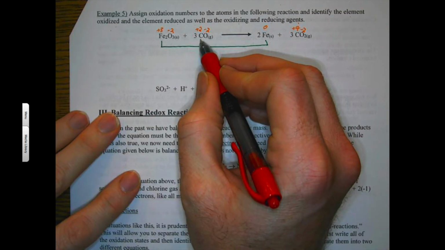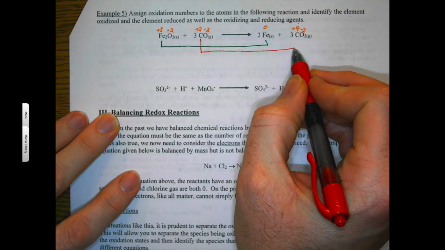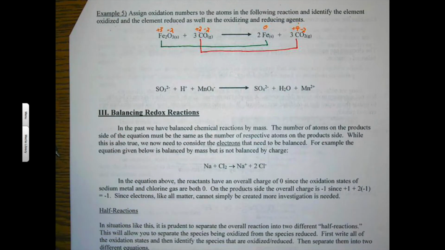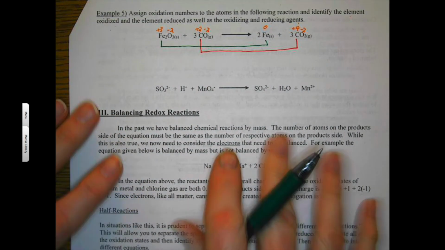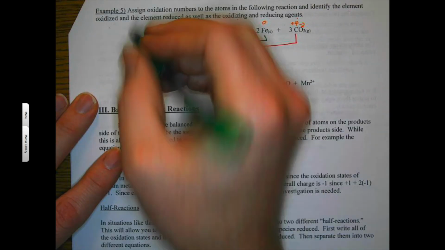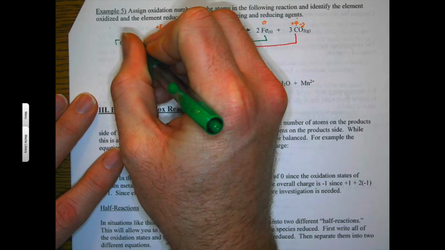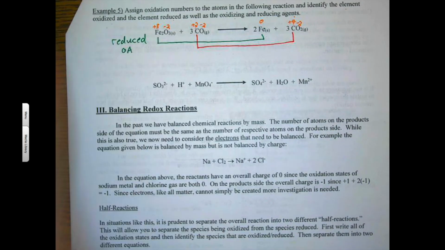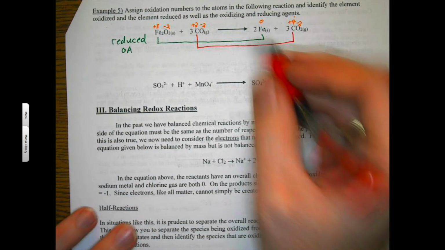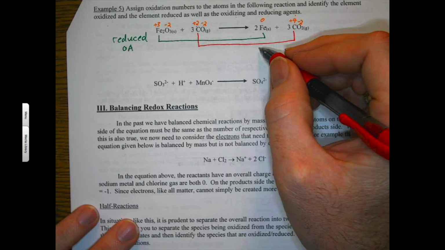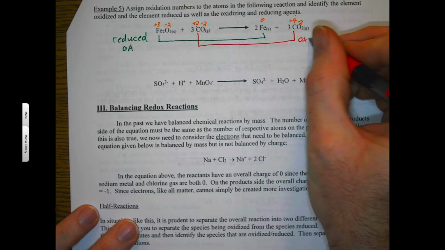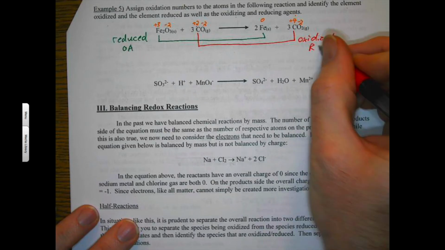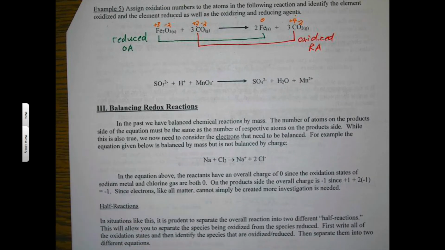And then carbon changed from a +2 to a +4. So iron must have been the one that was reduced. Therefore, it makes it the oxidizing agent. And let's see, carbon was oxidized, therefore making it the reducing agent. Okay?